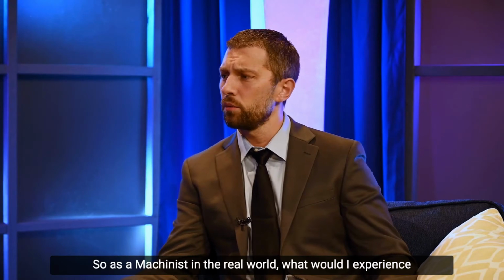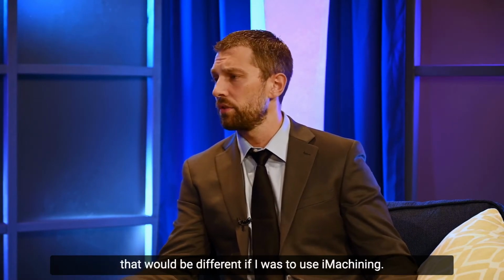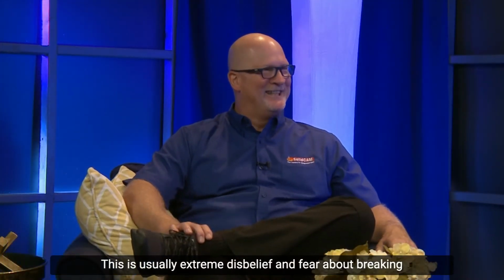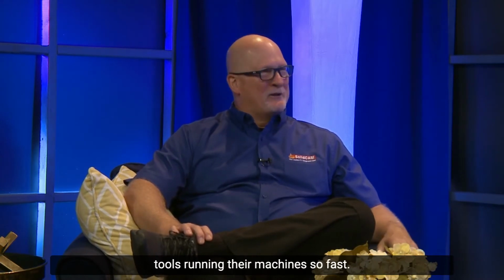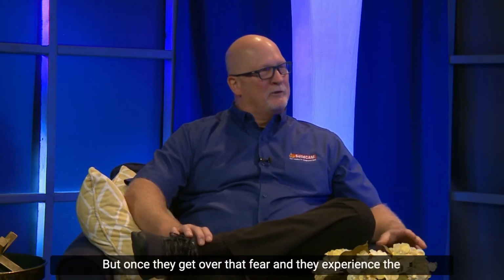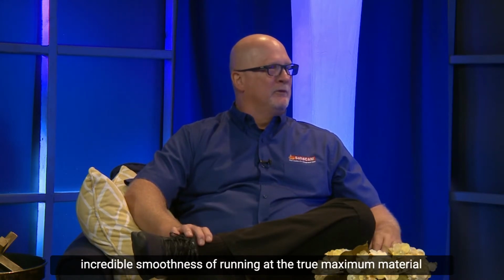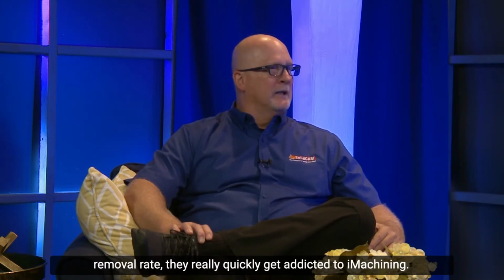So as a machinist in the real world, what would I experience that would be different if I was to use iMachining? This is usually extreme disbelief and fear, okay, about breaking tools, running the machines so fast. But once they get over that fear and they experience the incredible smoothness of running at the true maximum material removal rate, they really quickly get addicted to iMachining.